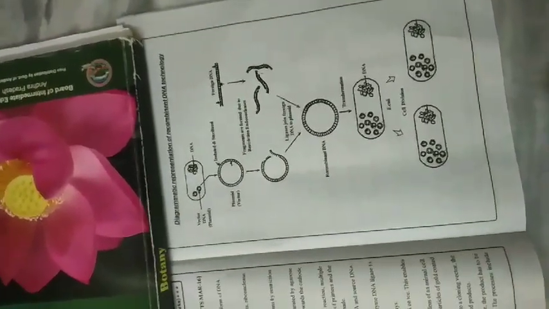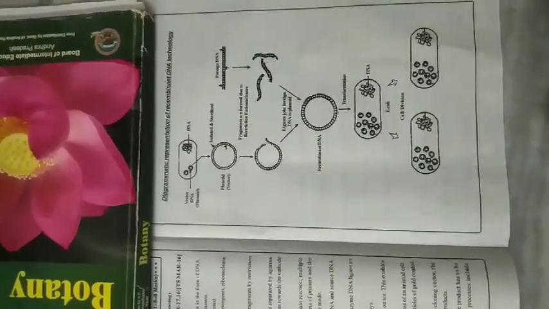This process includes separation and purification. So separation and purification is called the downstream process. So here I am sending this 8 marks process of RDNA technology. Simply you can read and write. Then after that I am going to teach the tools of RDNA technology.